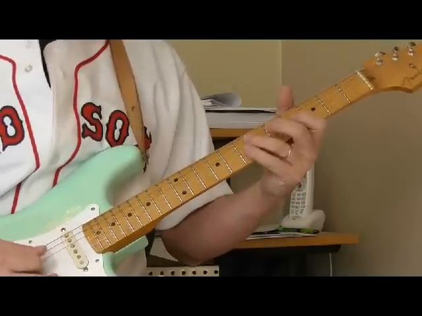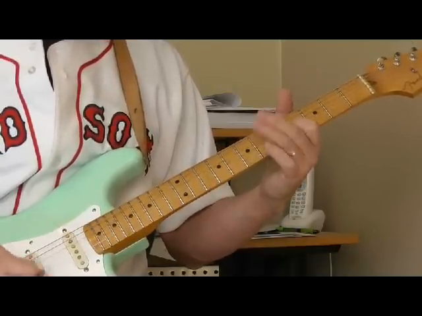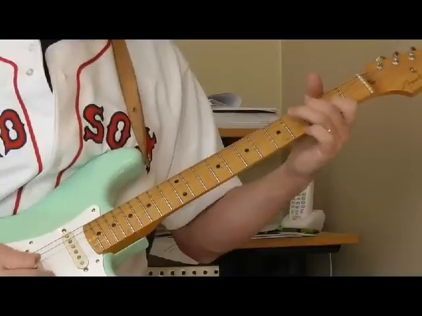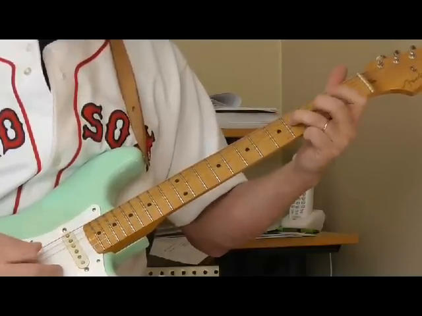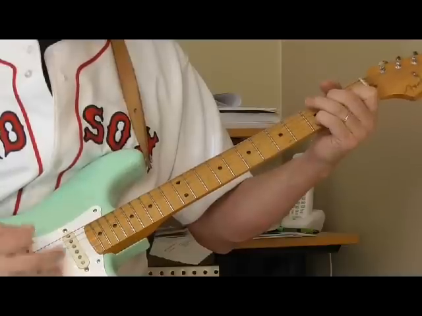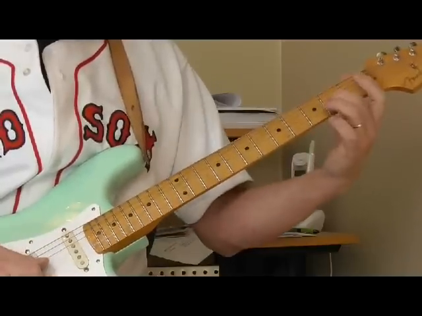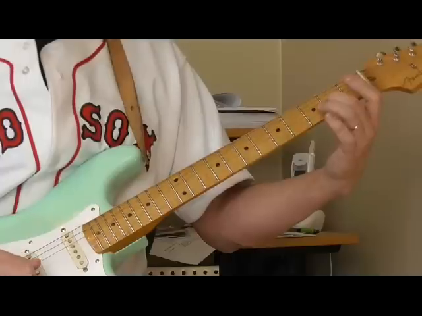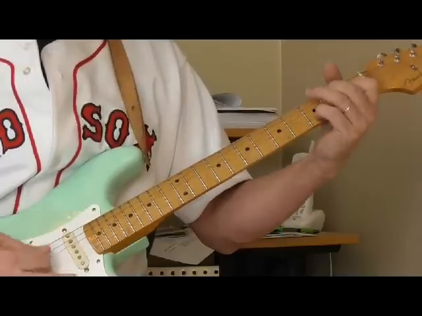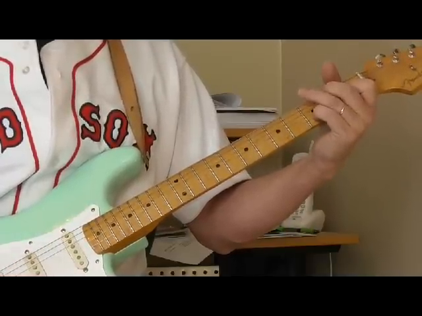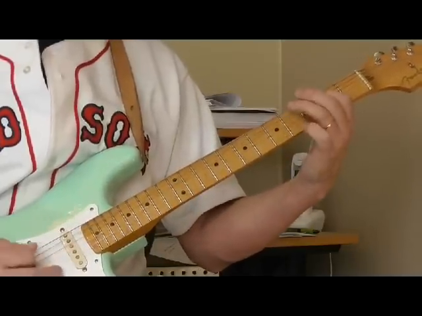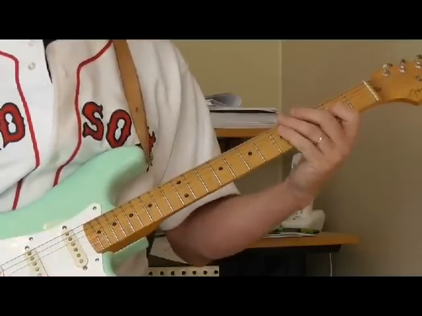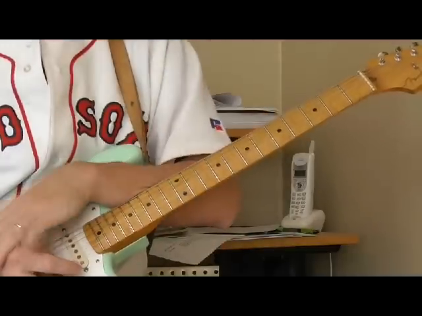And you can do the single note thing. This time I'm going to go to the second fret of the third string, open, and into an E7 for the 5. So that is a little variation that you can do on the basic shuffle rhythm.